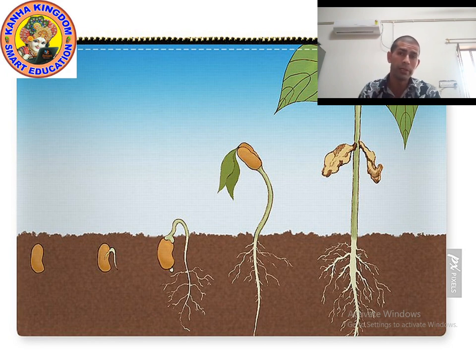So stage number 1, the plant gets air, water and warmth. Stage number 2, seed coat breaks, and what comes out? Radicle emerges. Stage number 3, the plant develops root and shoot. Stage number 4, leaves start to develop. And stage number 5, cartilage shrinks and disappears. These are 5 stages. I hope you have now memorized. Now let's move on to the next point.